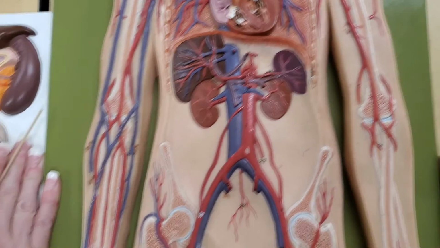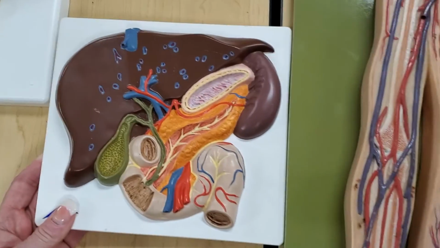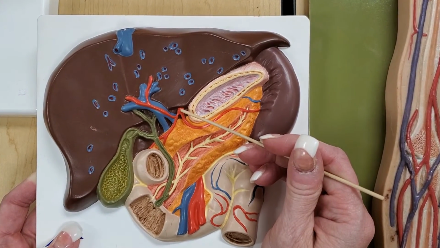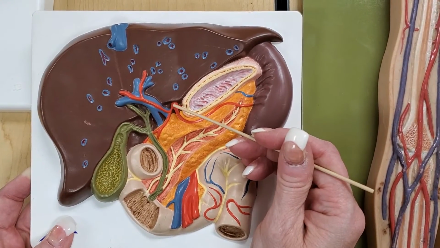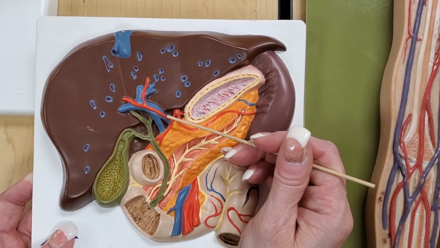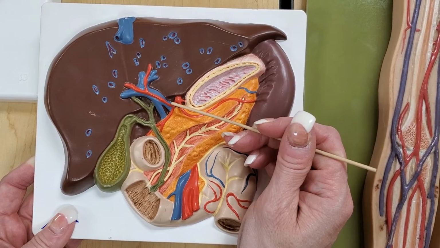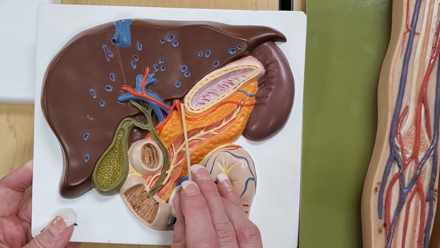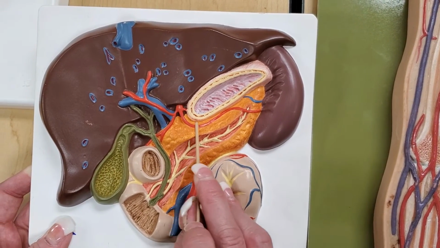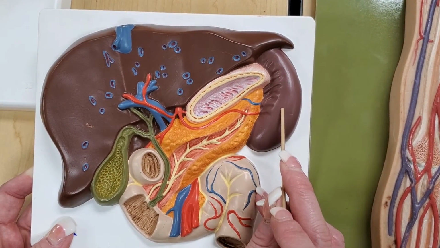So if I come over to this plate model, I can't see all of that abdominal stuff, but here's the celiac trunk just below the liver, and it comes out and branches 3 times. This is the common hepatic artery that goes into the liver. This is the left gastric artery that goes up onto the back side of the stomach. It's mostly covered up by the stomach here. And this is the splenic artery that goes over to the spleen.